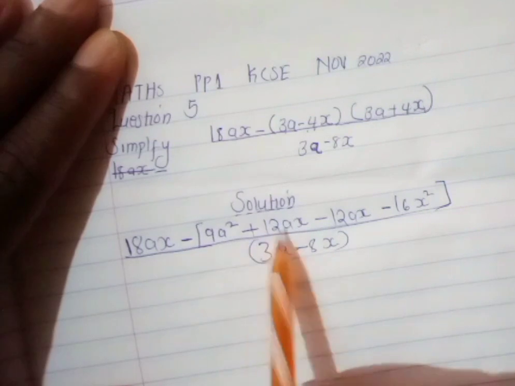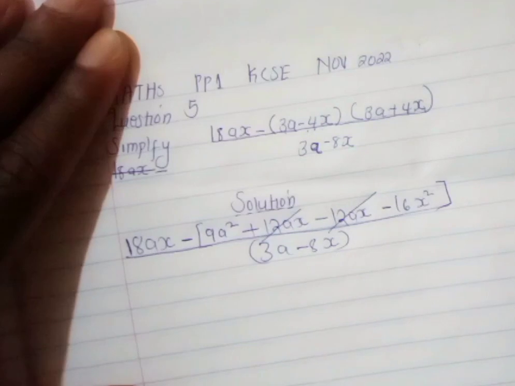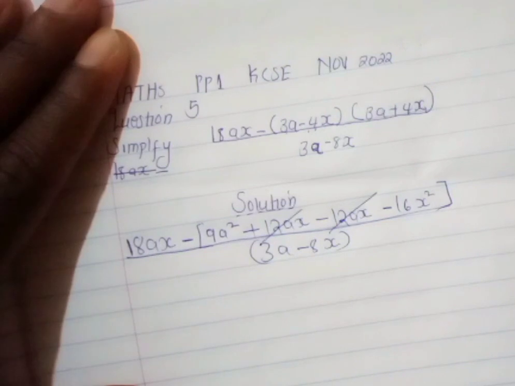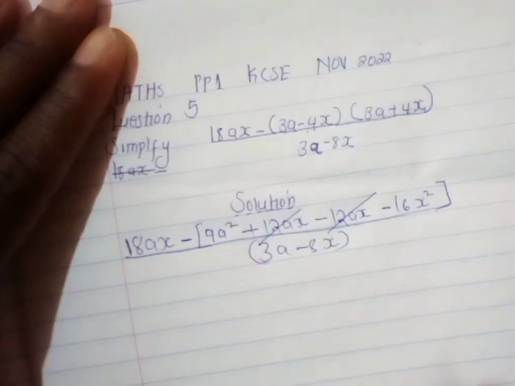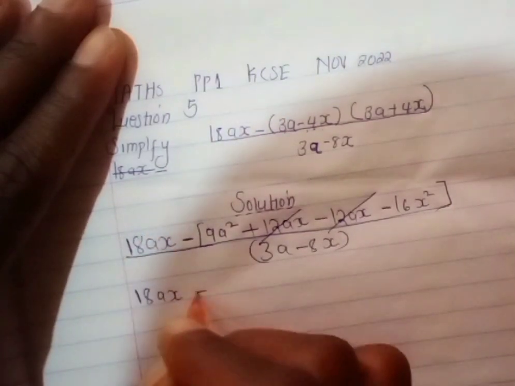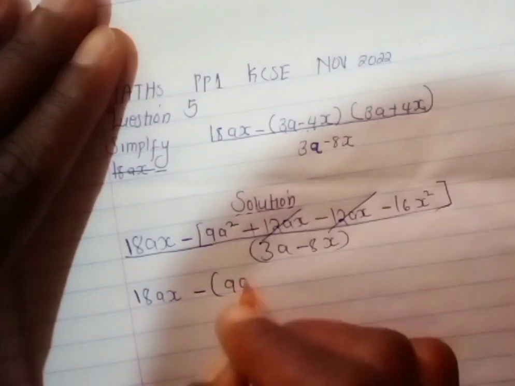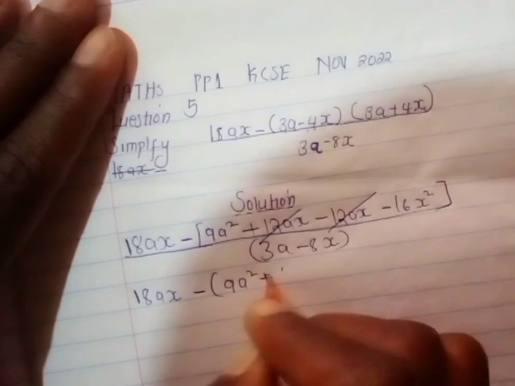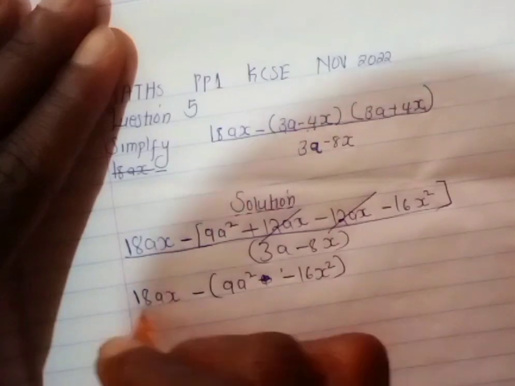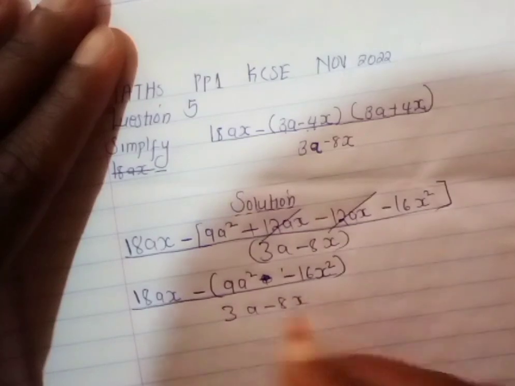But as you can see, there's positive 12ax and negative 12ax. So we can start by simplifying this one. Cancel it. This was one of the simplest questions in the KCSE, by the way. So you remain with 18ax minus 9a squared minus 16x squared, out of 3a minus 8x.